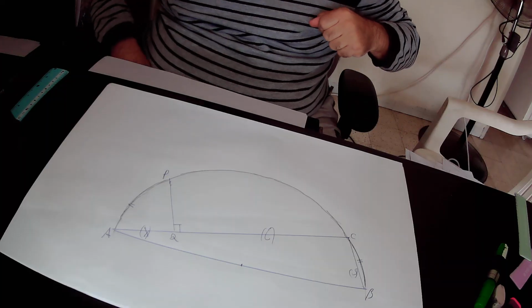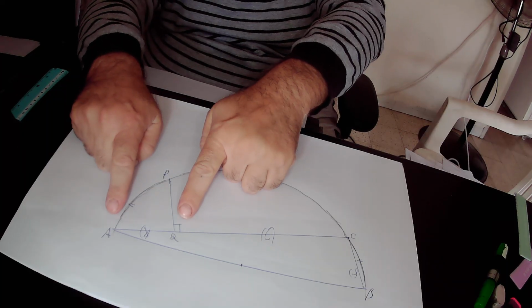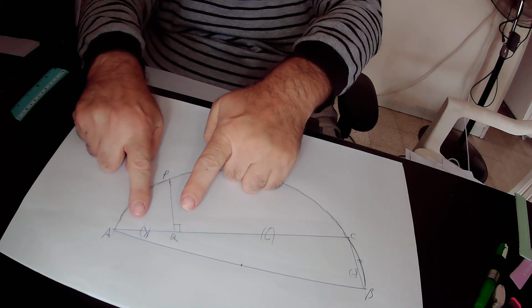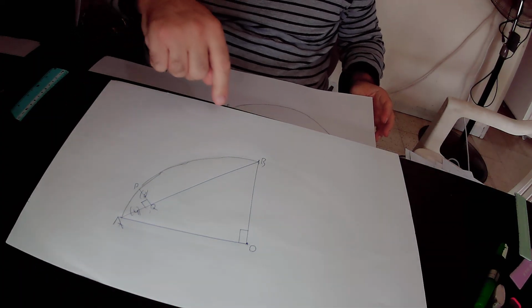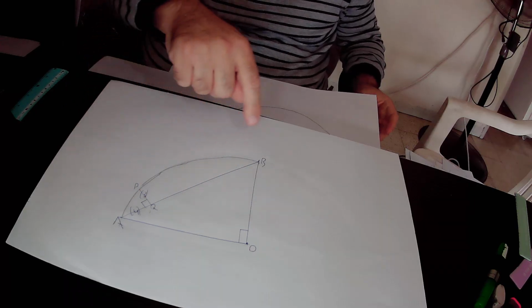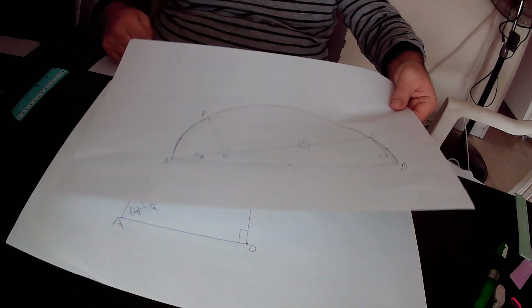Hello, in this lecture we'll answer two questions. The first question: find the length of this short line segment AQ, which equals x. We have to find the value of x. And in the second question, we'll find the area of this quarter circle AOB. So we'll start with the first question.